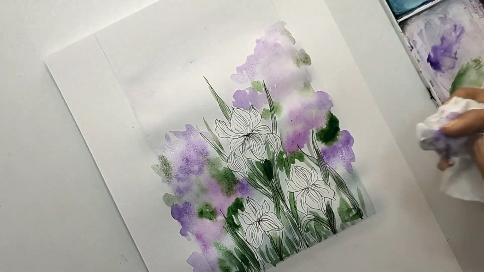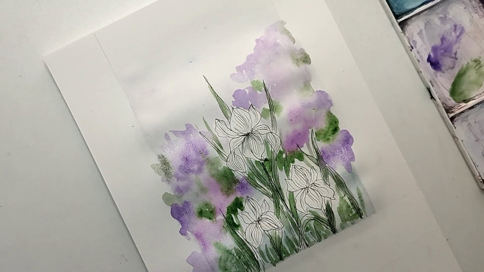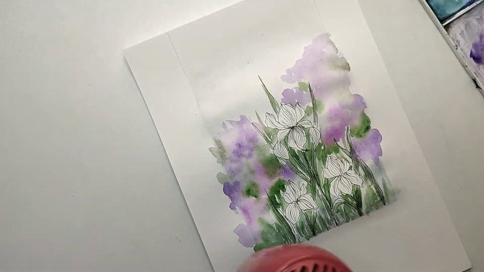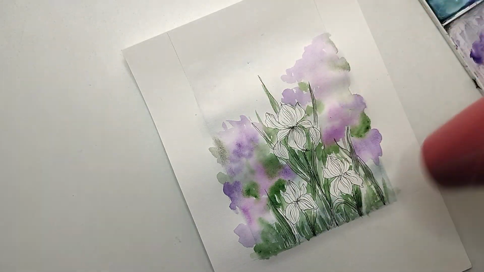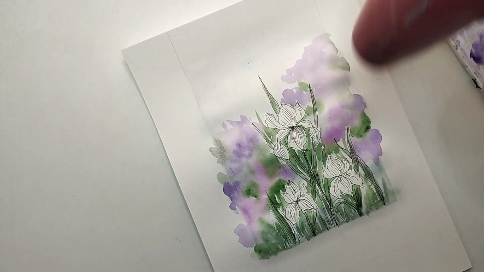You can use a hair dryer to expedite the process. So I'm using a hair dryer so that I can jump into the next step quickly. Otherwise you can keep your sheet aside and wait until it gets dried completely.